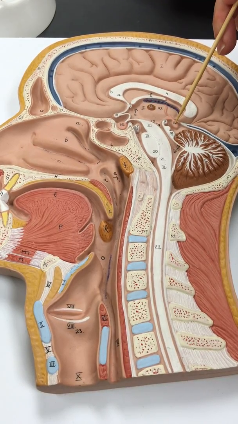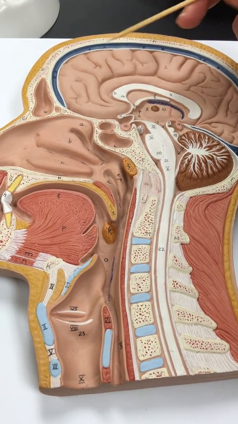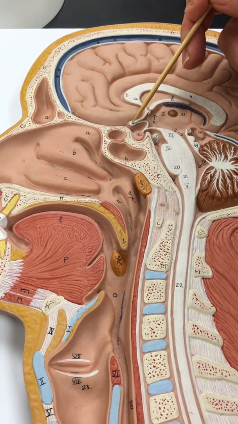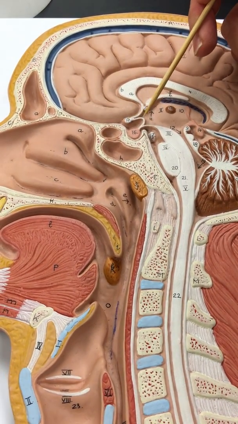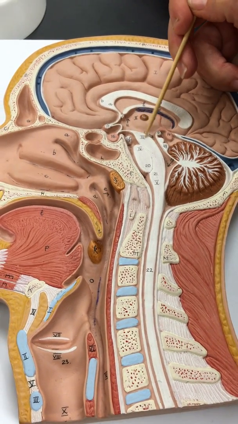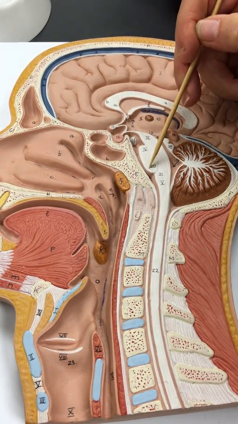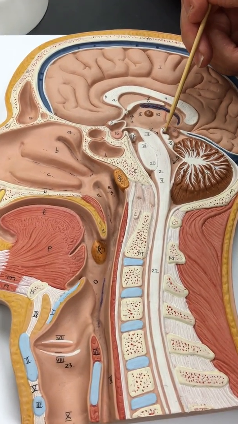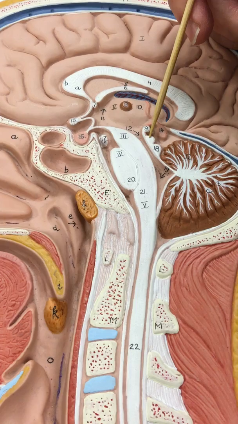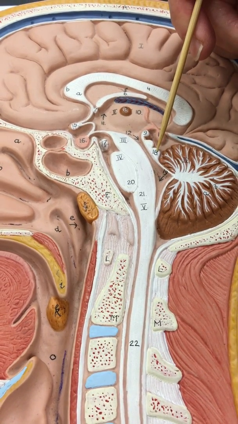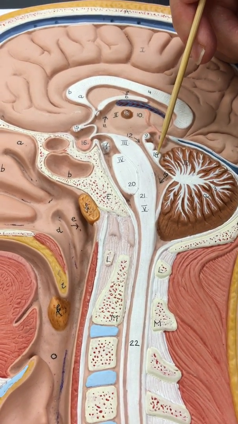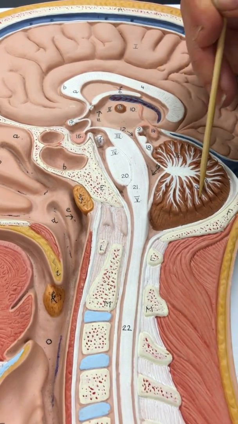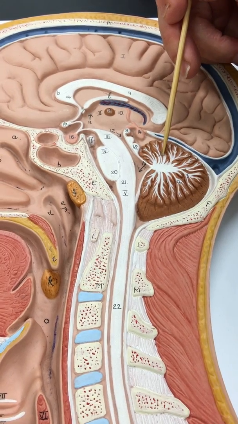Here's your pineal gland. This is the pituitary gland. This is the optic nerve. Here's your midbrain, your pons, your medulla oblongata. This is the superior colliculus, inferior colliculus. Remember, colliculi is plural, colliculus is singular. This is the cerebellum with the arbor vitae.